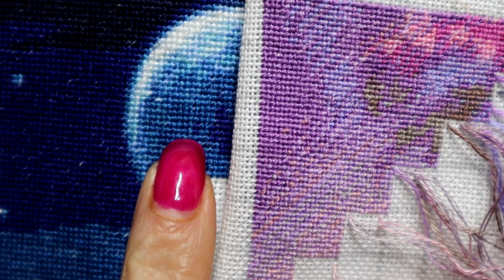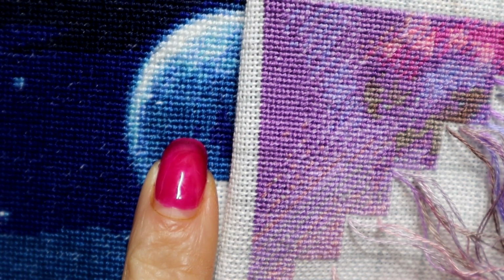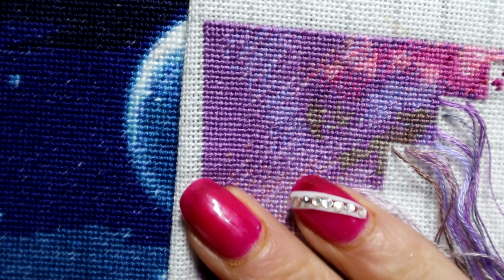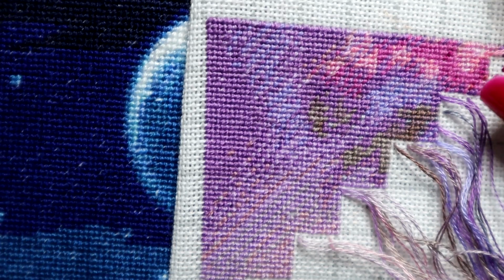So this is your 25 count, 2 over 1, and that is your 28 count, 2 over 1. Now, there is question over whether by doing it in a tent stitch, you lose some of the detail or not. I'm yet to find that out. I think for certain types of designs, that's a possibility because I didn't do very well with my owl.